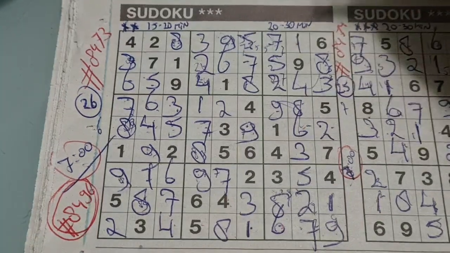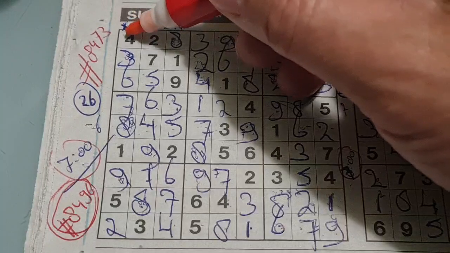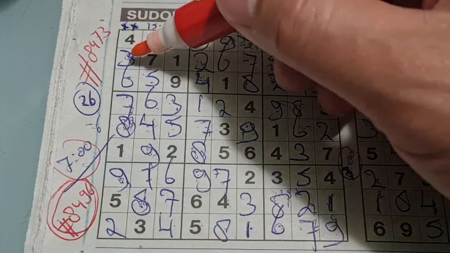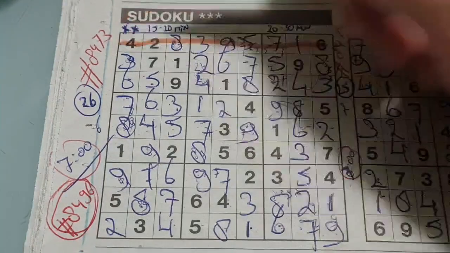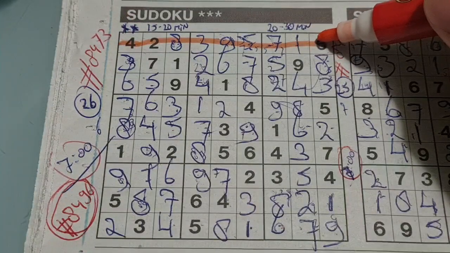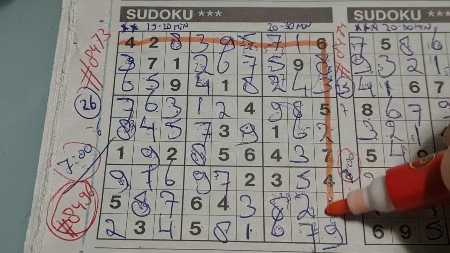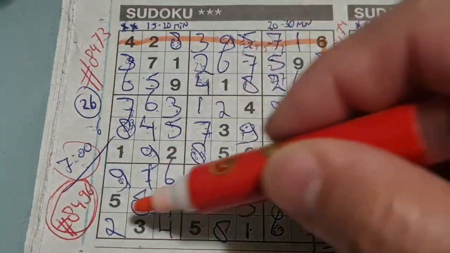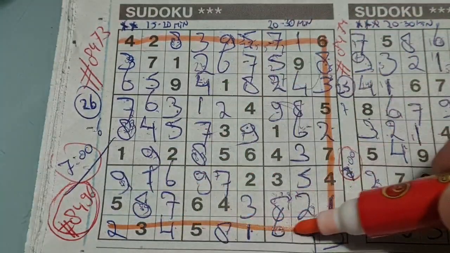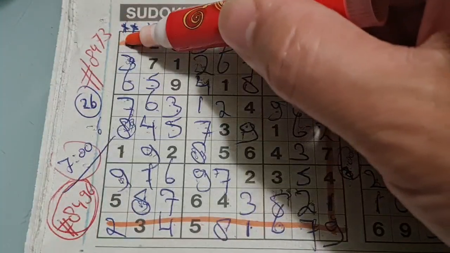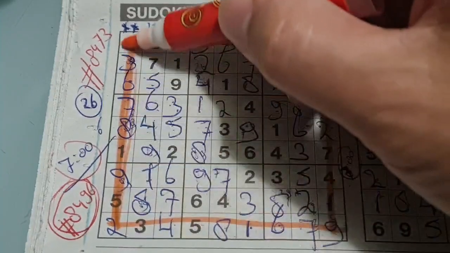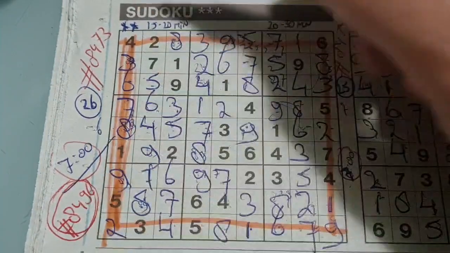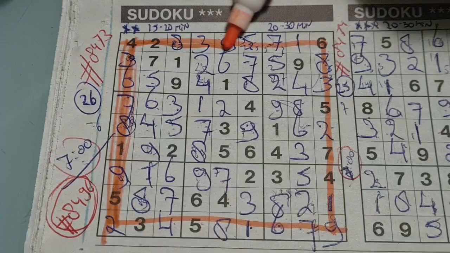How did I make a double check? I've checked this row. I've checked this row column. I've checked the last row and the first column.